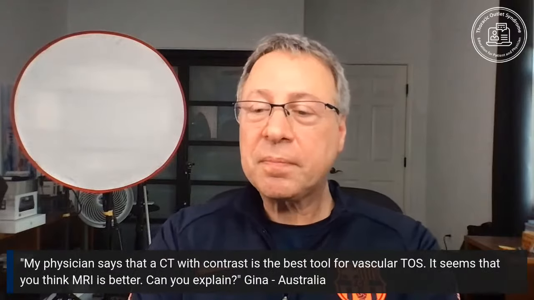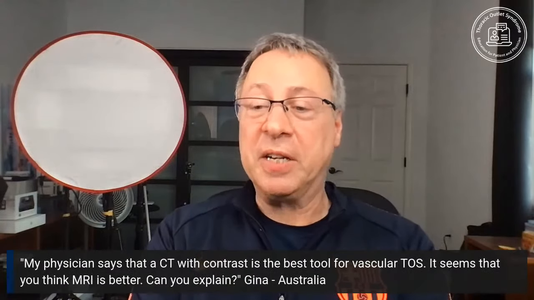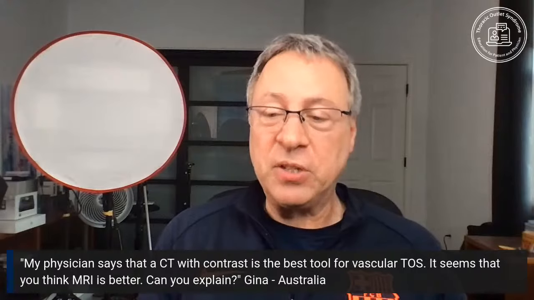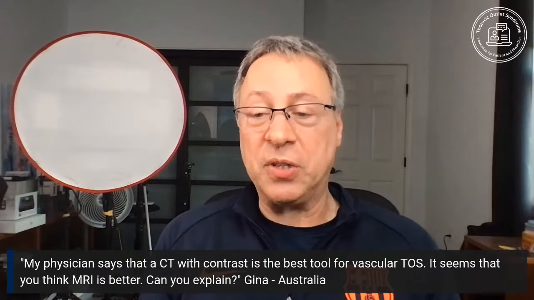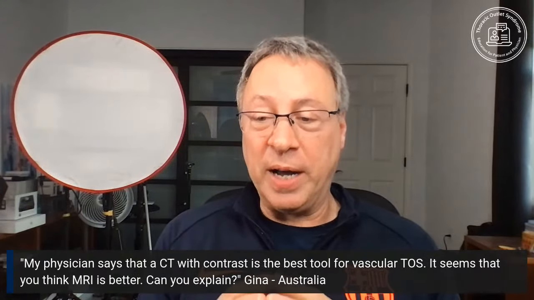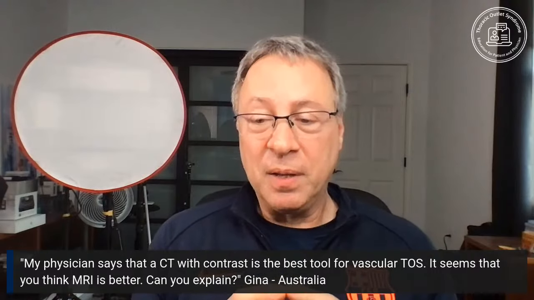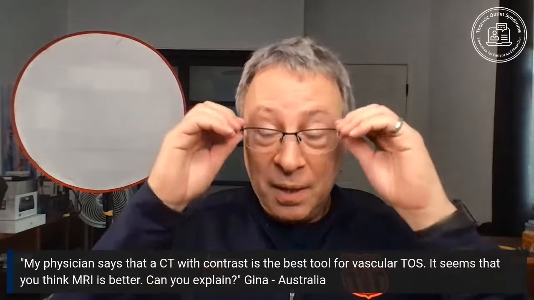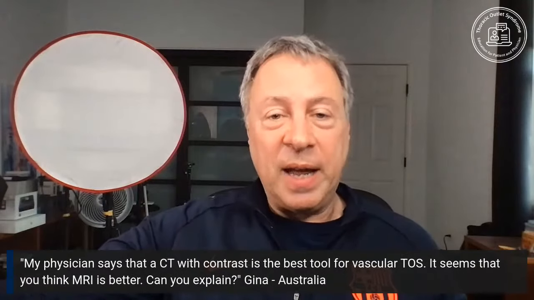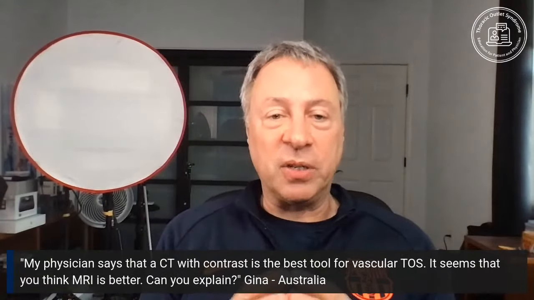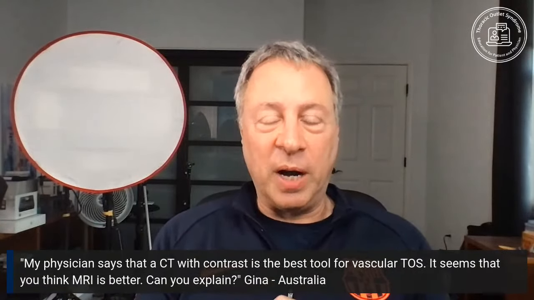All right. The next question says, my physician says that a CT with contrast is the best tool for vascular TOS. It seems that you think MRI is better. Can you explain? This is Gina from Australia. Okay, so a CT scan has certain advantages and disadvantages in general relative to MRI.